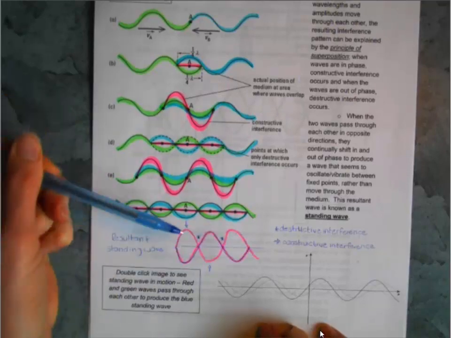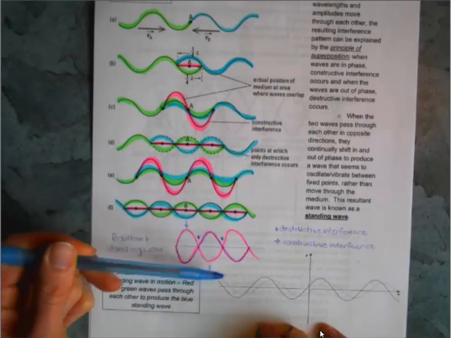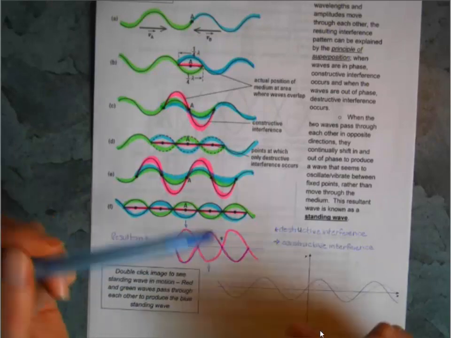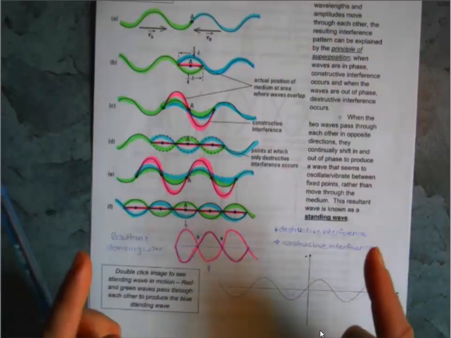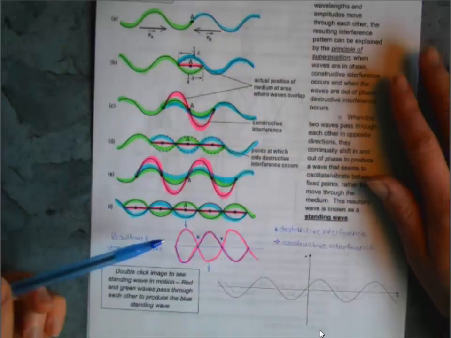So it's not going to look like they're moving left and right. It's going to look like the wave is just going up and down in place. You've seen this before if you ever have a tight string that's tied between 2 points and you pull it and then you see it go up and down, vibrating. So that's what it looks like to us, right?